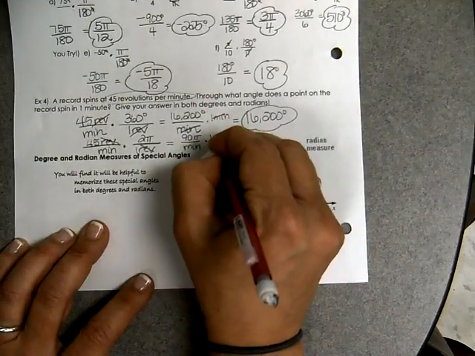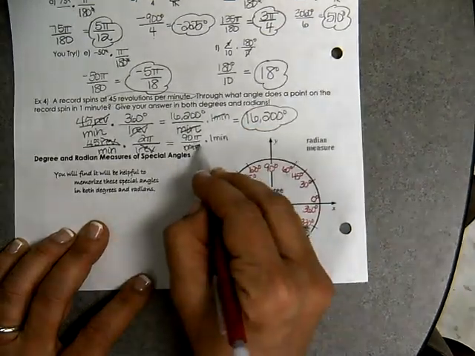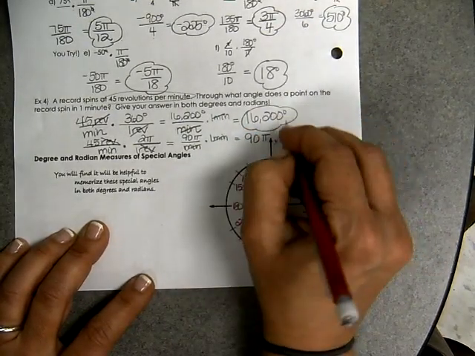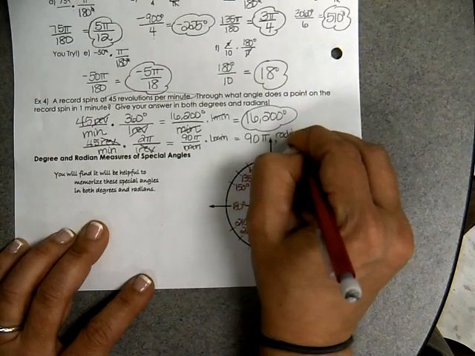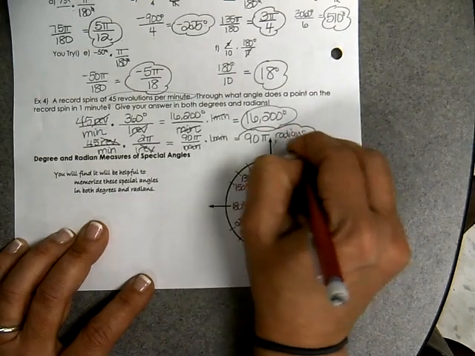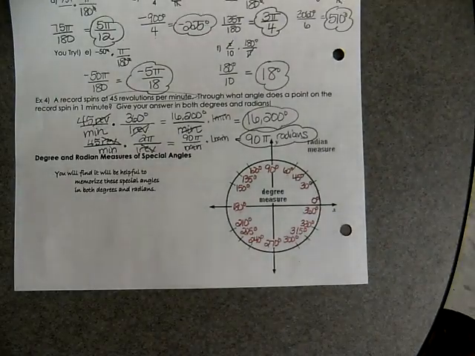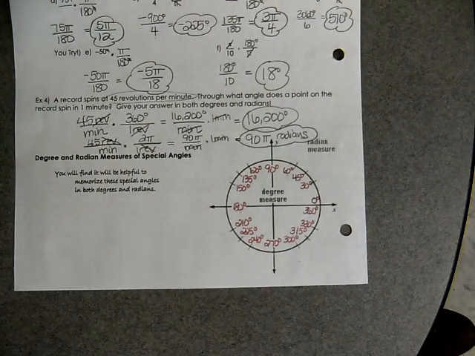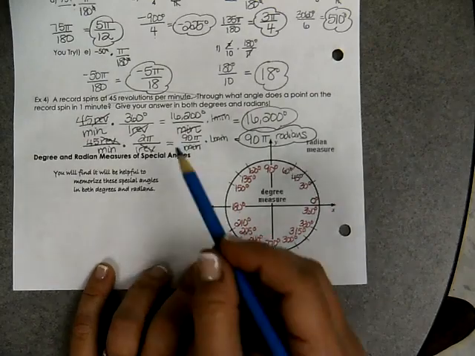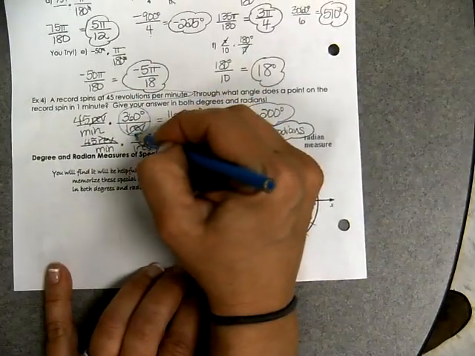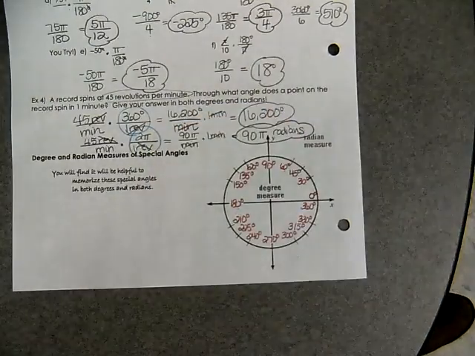And then again, we only were doing 1 minute, right? So I just multiply that by 1. And I end up with 90 pi. And I'll just write radians here for fun. Okay. But again, if you don't see a unit, it's understood to be radians. So the key word there is the revolution. These are the revolutions, 360 degrees and 2 pi in one revolution.